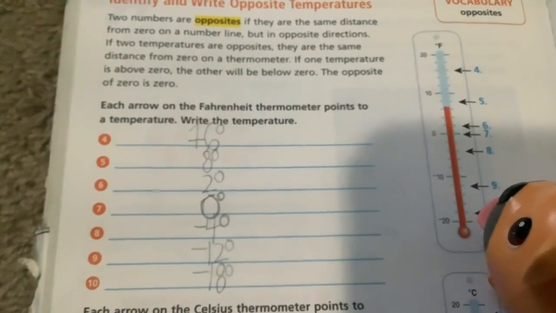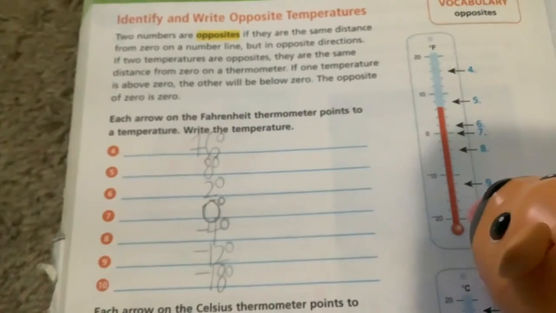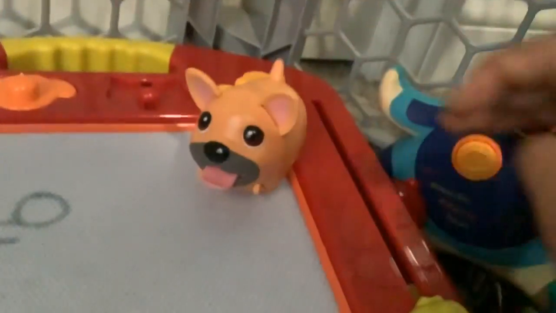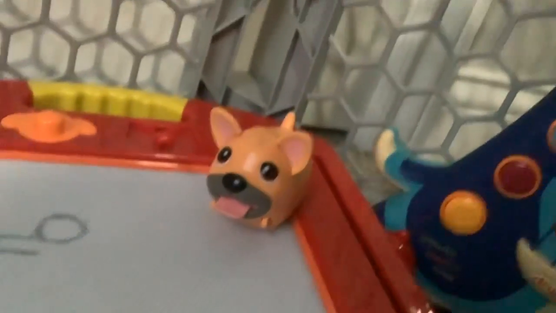Each arrow on the Fahrenheit thermometer points to a temperature. Write the temperature. All right. Fahrenheit is a temperature scale. Fahrenheit is written with a capital F. This is Fahrenheit. And Fahrenheit is measured in degrees. Degrees are the units for measuring positive or negative amounts of temperature.